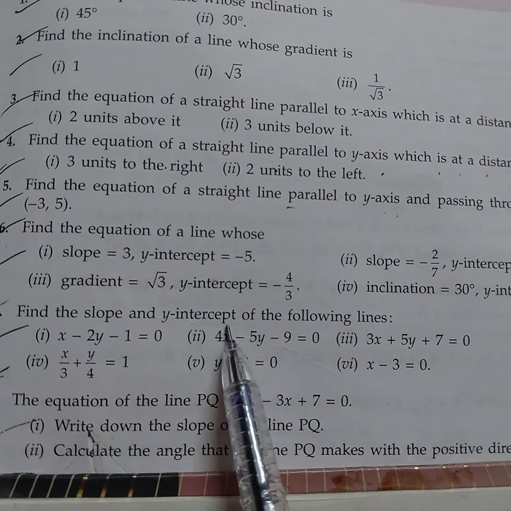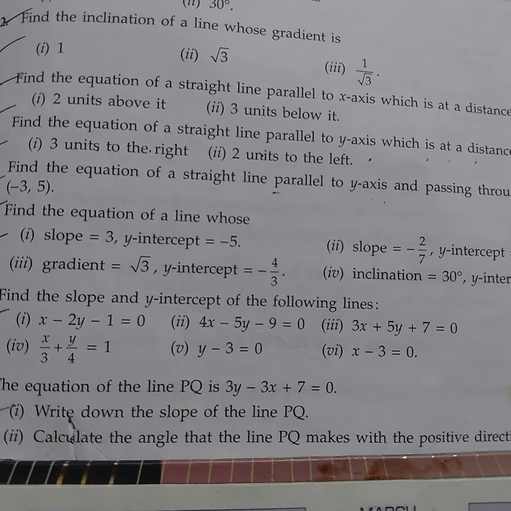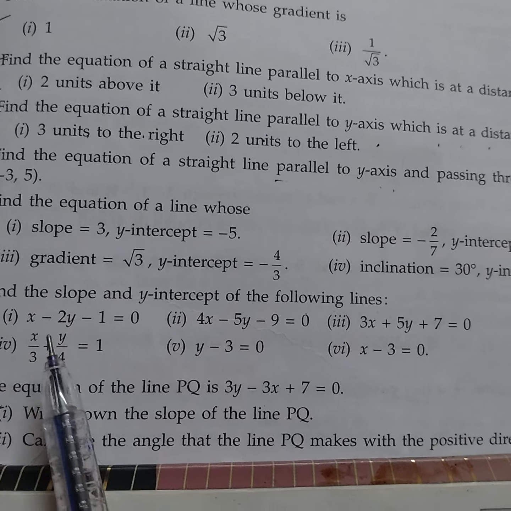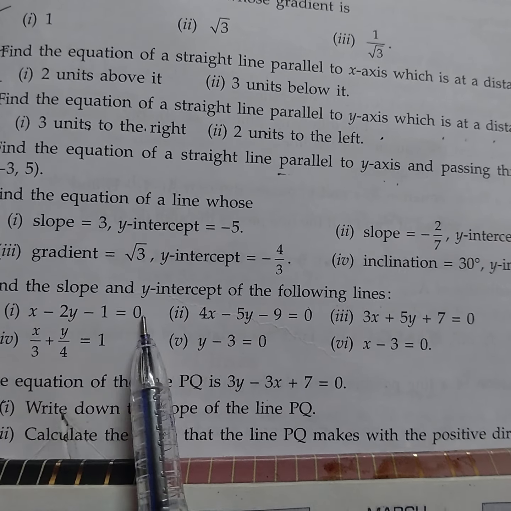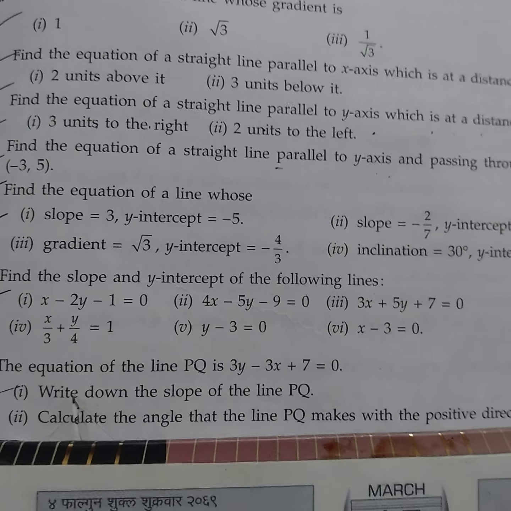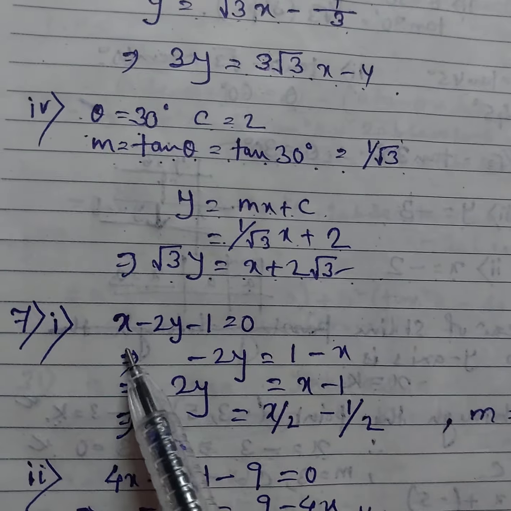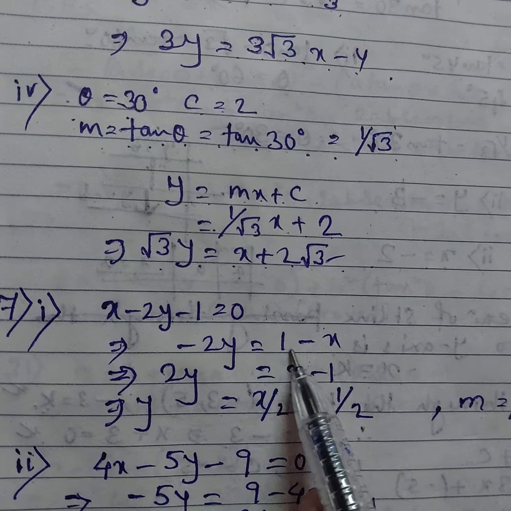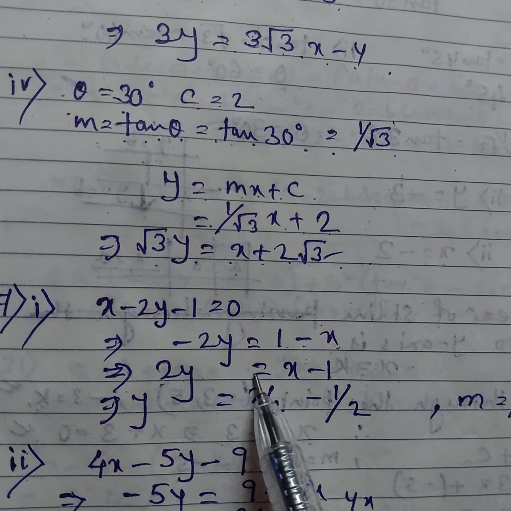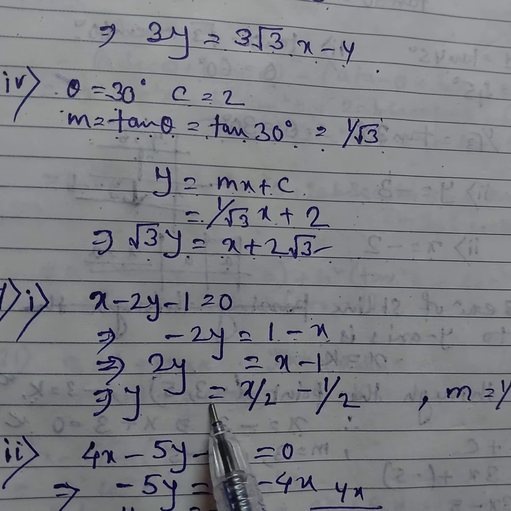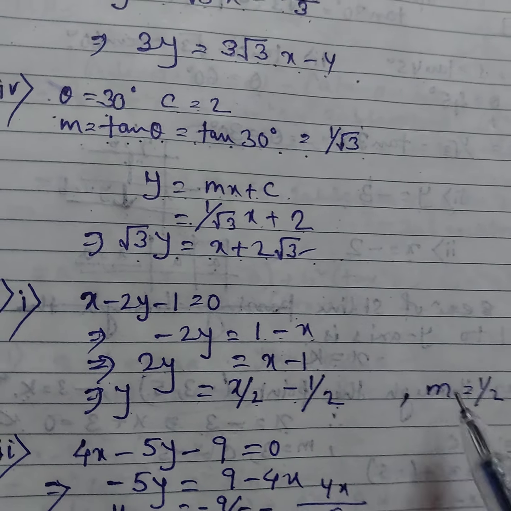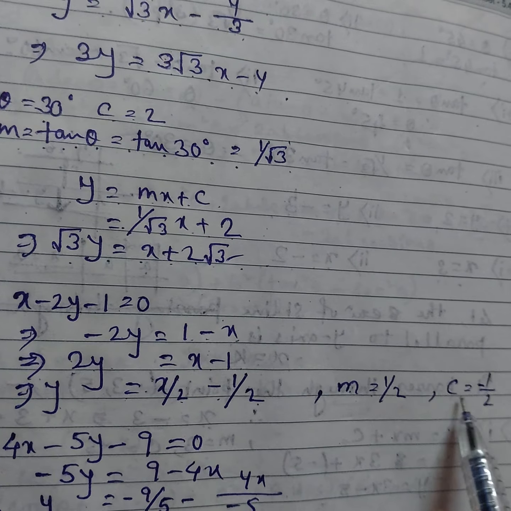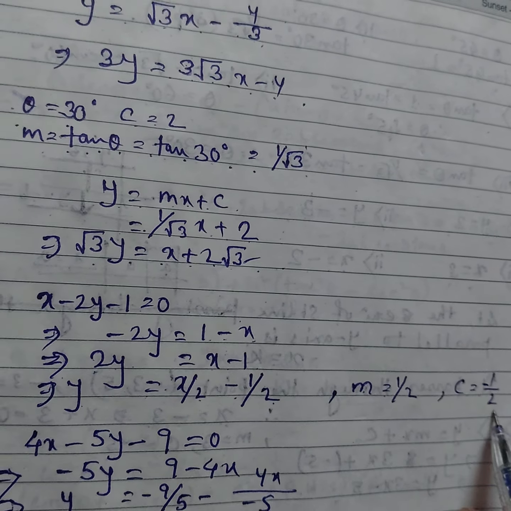Find the slope and y-intercept of the following lines. That means you have to find the value of m and the intercept c. So first we have to express this equation in the intercept form of the equation. The first equation is x minus 2y minus 1 is equal to 0. So minus 2y is equal to 1 minus x, that implies 2y is equal to x minus 1. So y is equal to x by 2 minus half. So m will be the coefficient of x, that is half, and the constant value will be the intercept, that is c is equal to minus half.